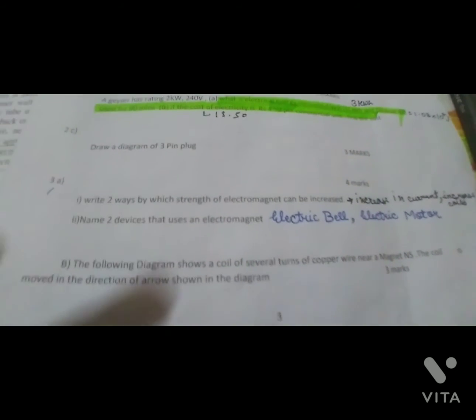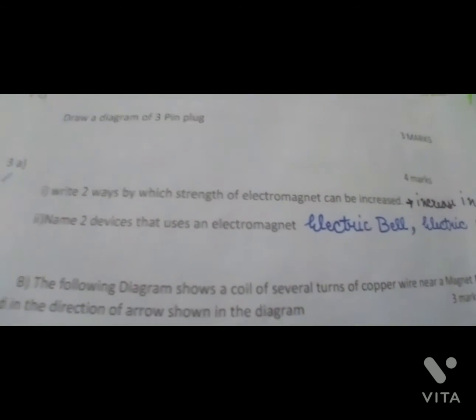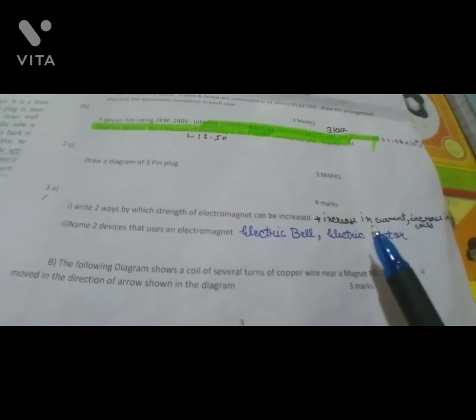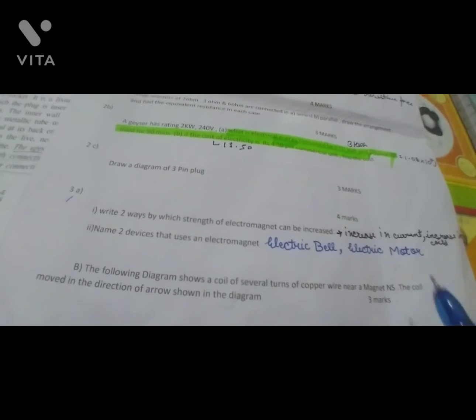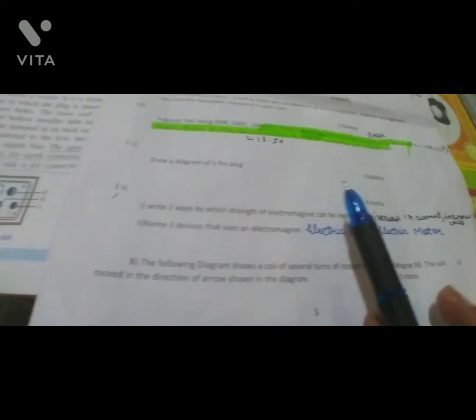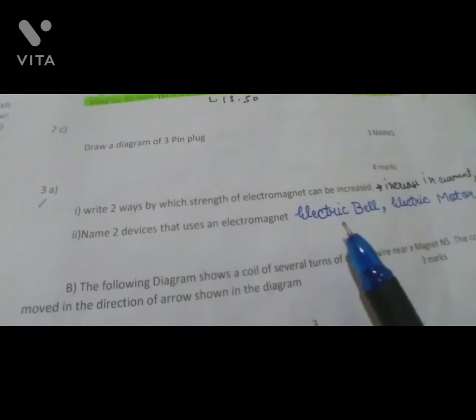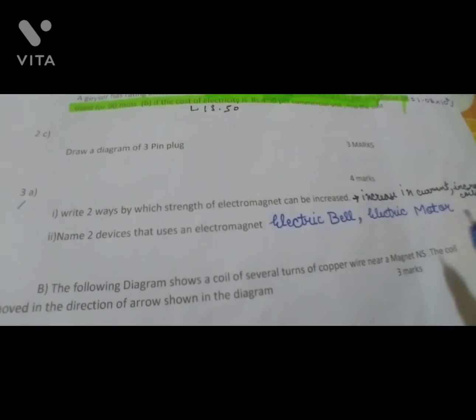Now comes the next question. Write 2 ways by which strength of electromagnet can be increased. So it can be increased by increase in current and increase in coils, or increase in number of turns. It is easy, theory based. Now second part of this question, name 2 devices that use an electromagnet. So any 2 devices you can give: an electric bell and electric motor.